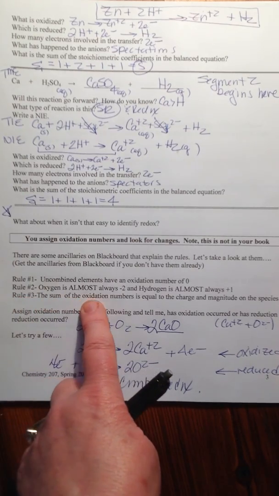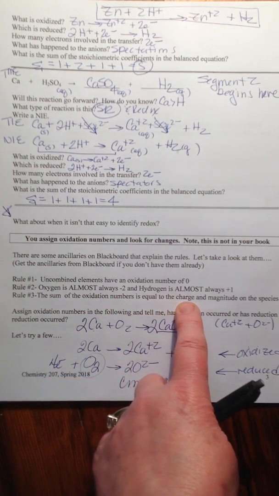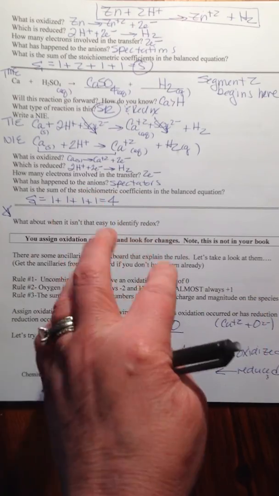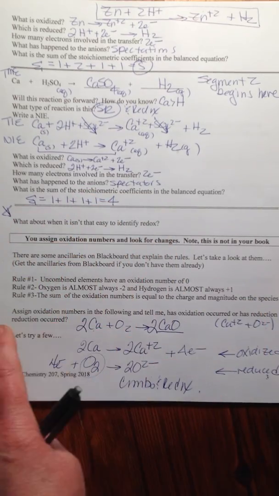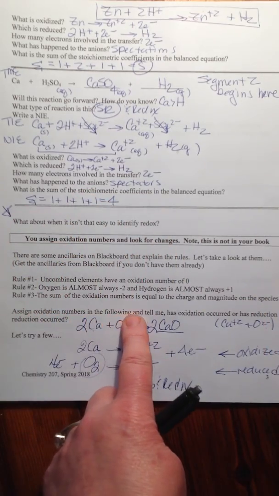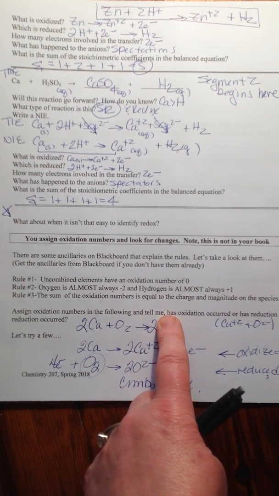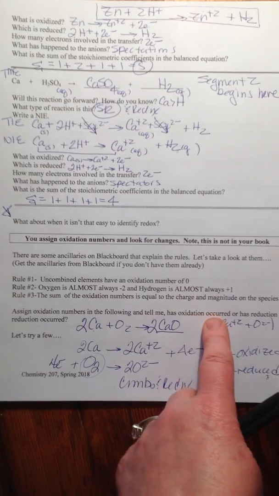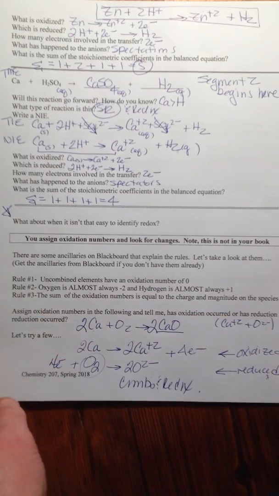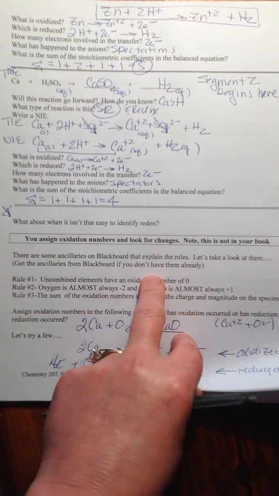Rule 3: the sum of the oxidation numbers is equal to the charge and magnitude of whatever species you're looking at. Then assign oxidation numbers, and then we have to indicate whether we see a change. Based on the change, has oxidation occurred or has reduction occurred? So let's try a few.